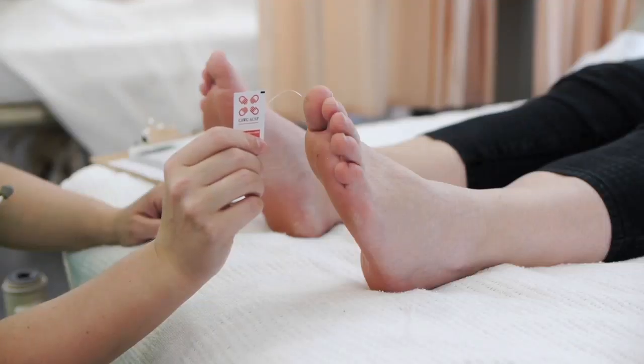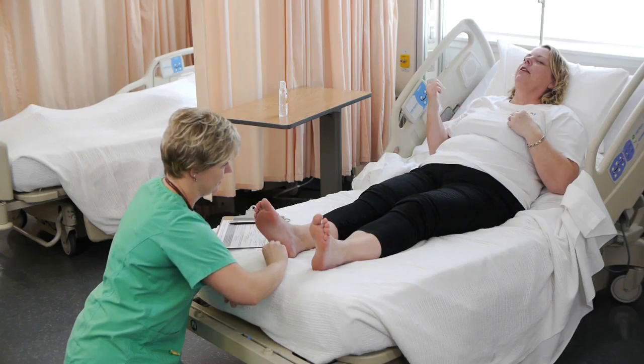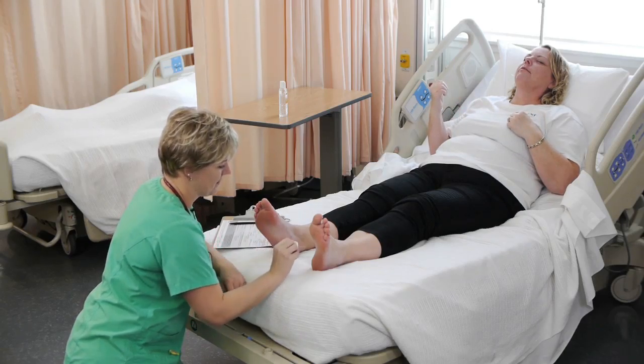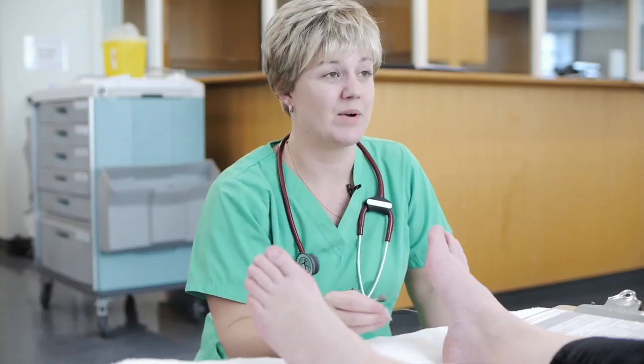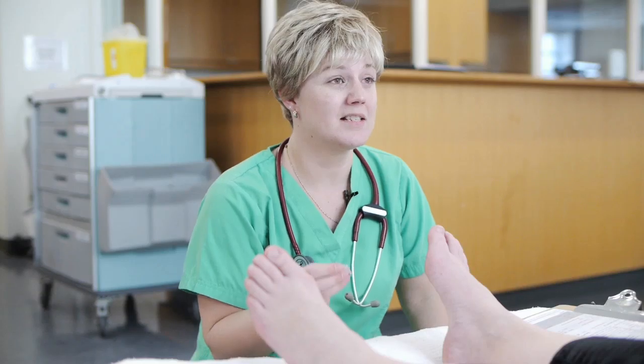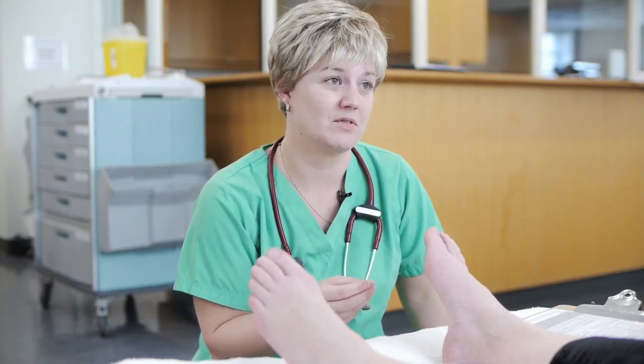Perfect. This foot, big toe. Great. I think you're on the heel on this foot. Yep. The arch on this foot. Great. So you've been able to find all 10 spots on both feet, which tells me that you have good protective sensation in your feet.